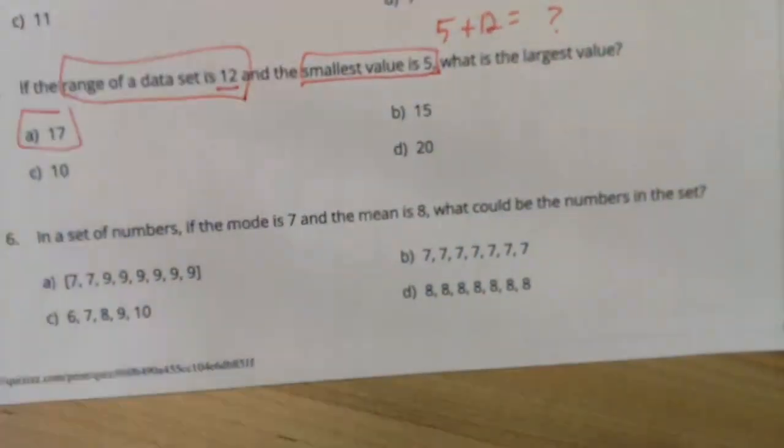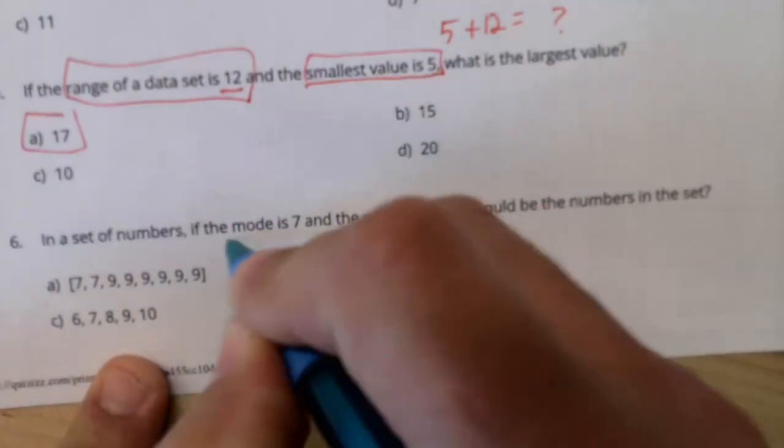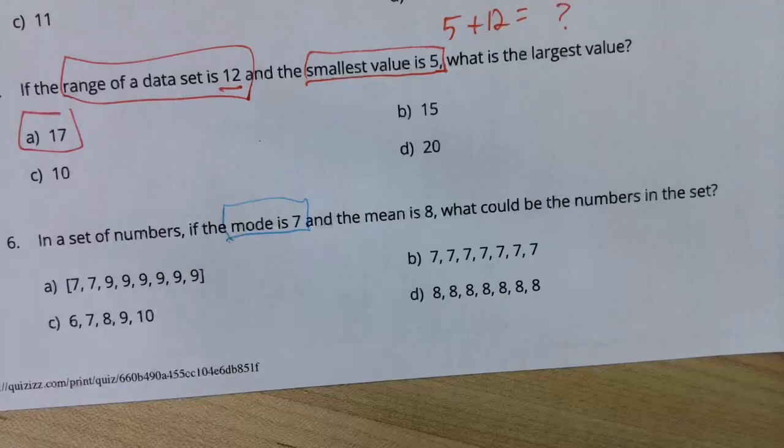Now, I got a lot of questions on number 6. If the mode is 7. All right, so let's stop right there. I don't want to read any further just yet. Okay, y'all try to pay attention in here. I know there's lots of little kids screaming outside. If the mode is 7, can the mode be 7 when all the numbers are 8? No, so I'm going to cross that one out.